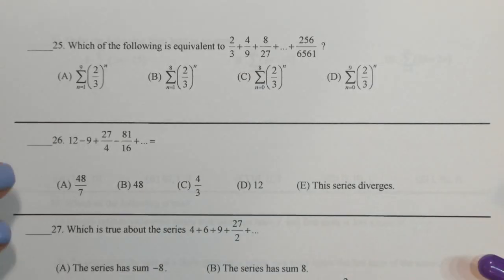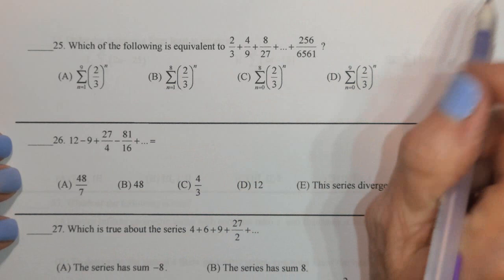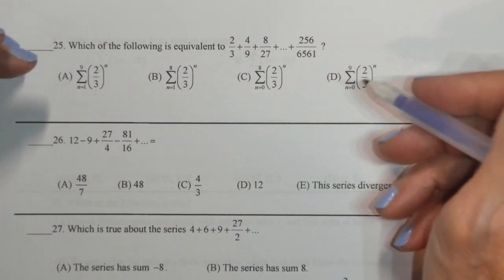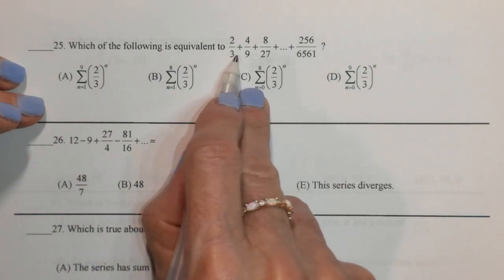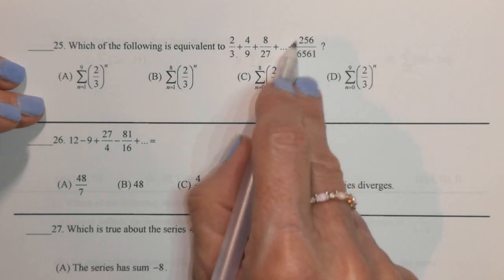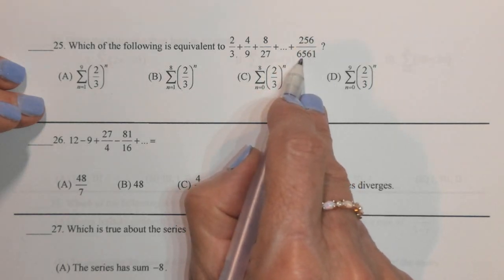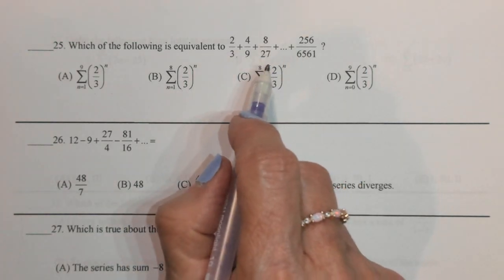But this one just asks, let me fix that from fading like that, which is that series. So which of these has a first term of 2/3 and a last term of 256 over 6,561? So I'm going to look at the first terms first.